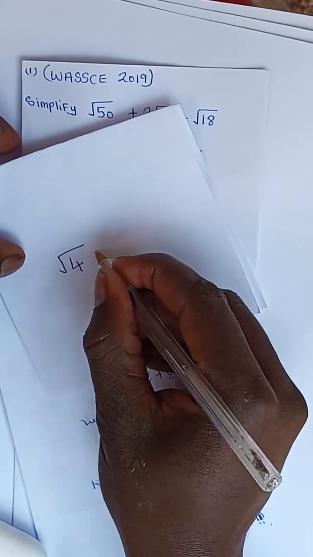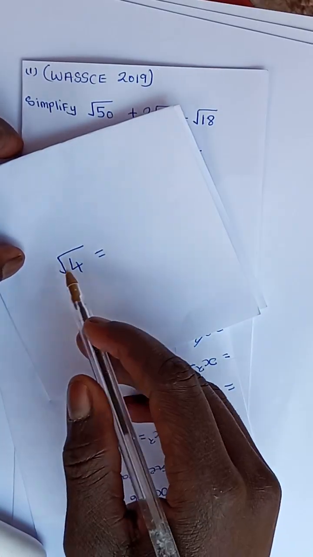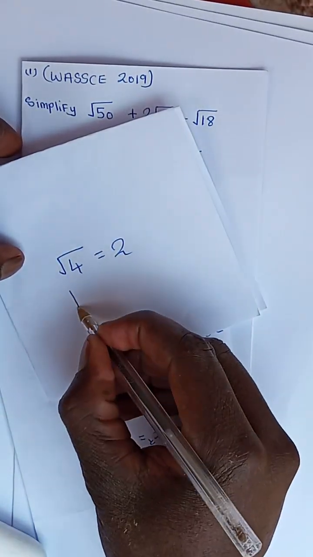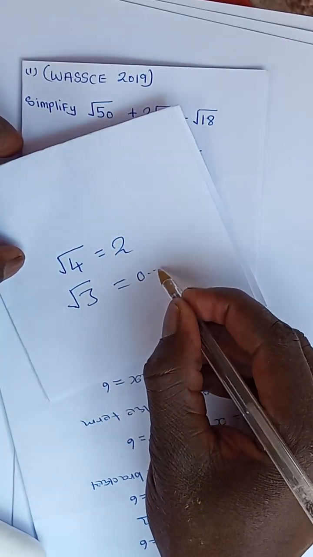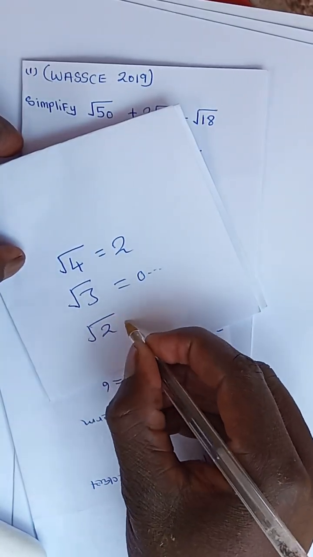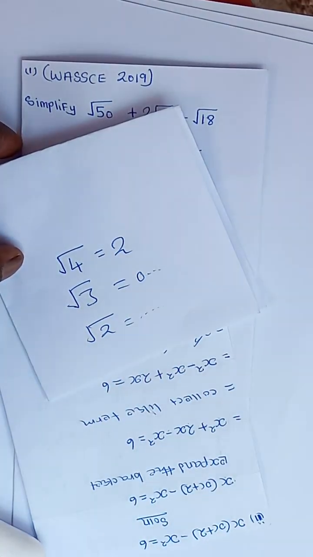Rational numbers are numbers that, if you square root them, you get whole numbers. Irrational numbers are numbers that, if you square root them, you get a decimal point. For instance, 4 is a rational number. If you square root it, you get what? 2. 3 is what? An irrational number. If you square root it, you get what? A decimal. 2 is what? An irrational number. If you square root it, you also get what? A decimal. Meaning we are going to consider both these two numbers.